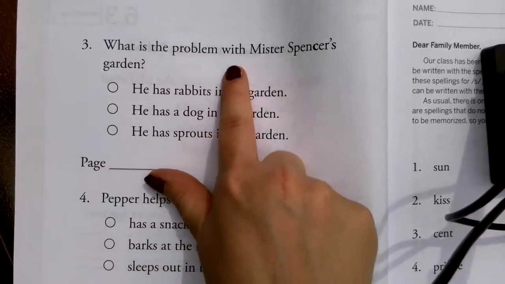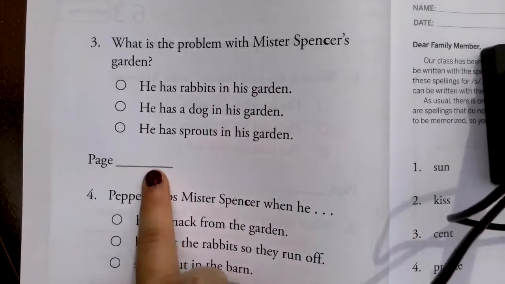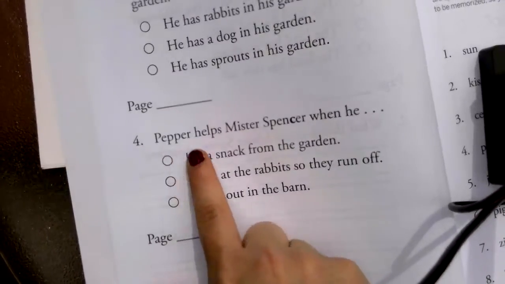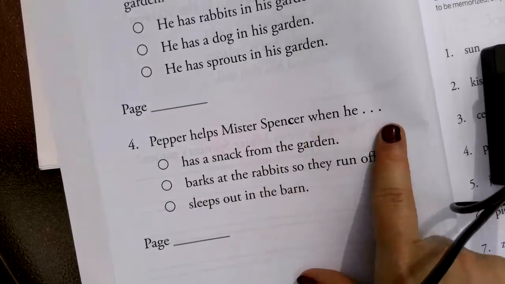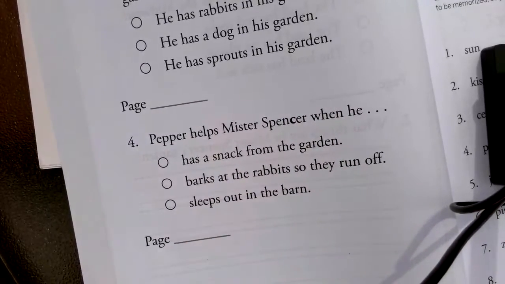What is the problem with Mr. Spencer's garden? Once again, don't forget your page number. And the last question. Pepper helps Mr. Spencer when he... What did Pepper help him with? Don't forget your page number.